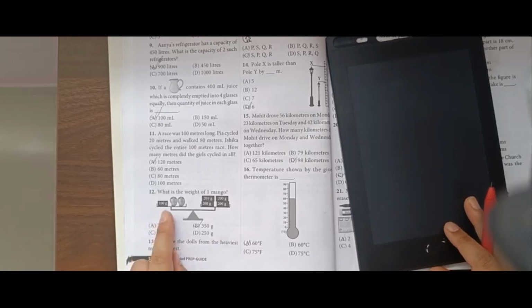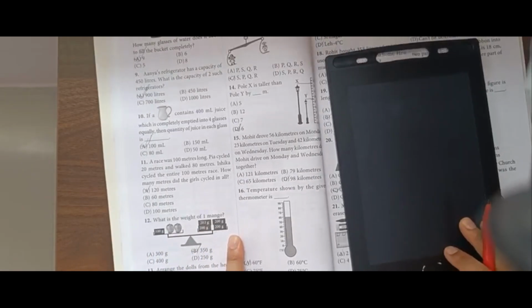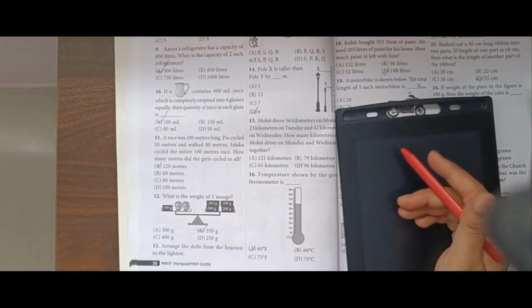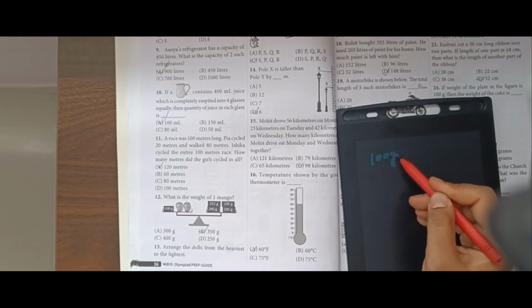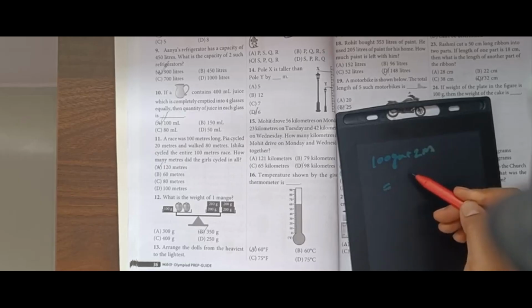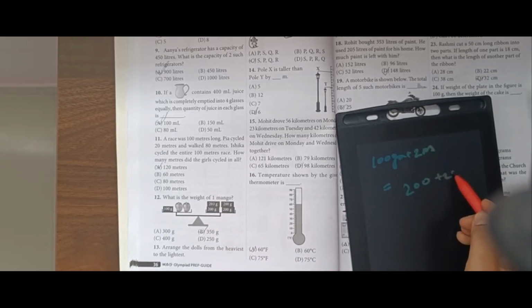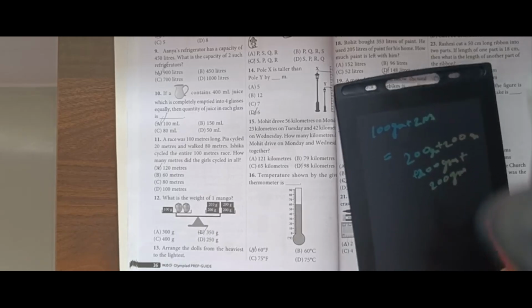Next is, what is the weight of one mango? So we need to find the weight of one mango. On one side we have 100 grams plus 2 mangoes, which equals 200 plus 200 plus 200 plus 200 grams.